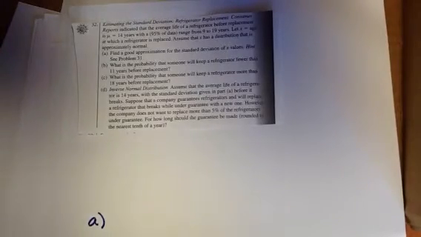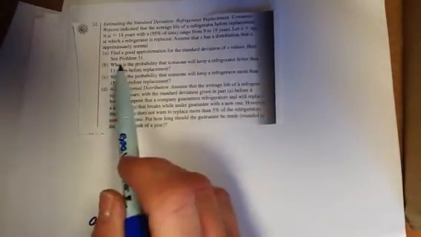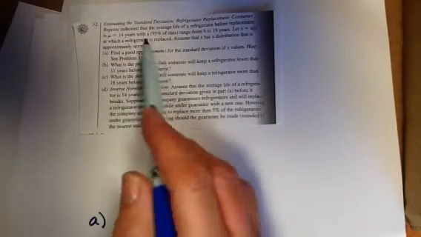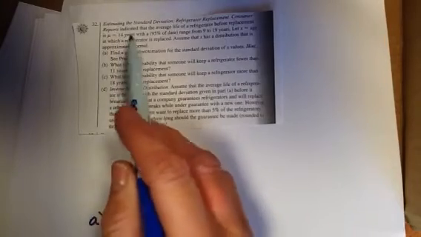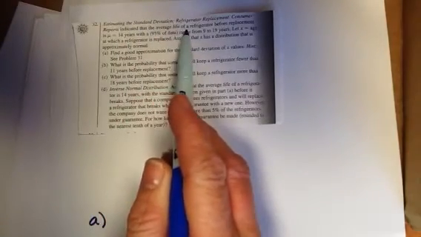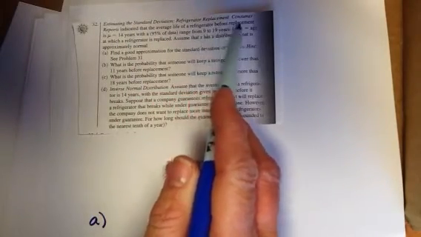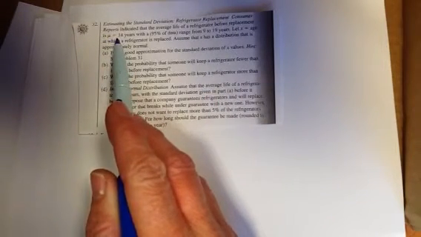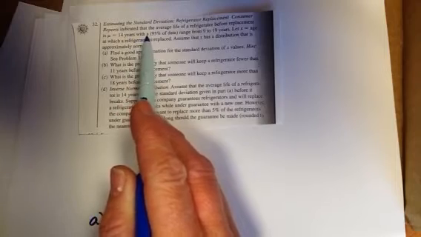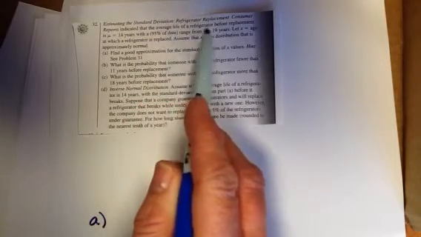Looking at another example from section 6.3, this problem looks at where we might want to estimate the standard deviation. So if we look at this problem about refrigerator replacement, Consumer Reports indicated that the average life of a refrigerator before replacement is 14 years, and they tell us that's mu, our population mean, with 95% of the data ranging from 9 to 19 years.